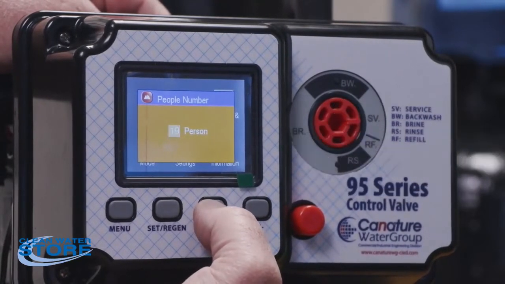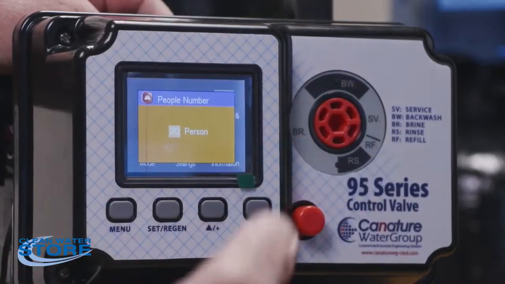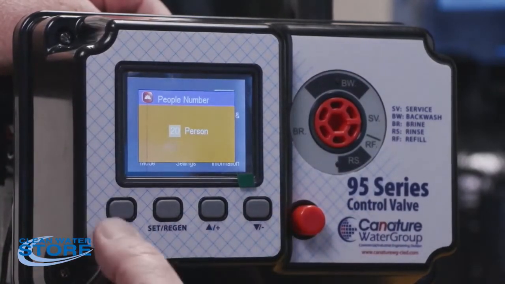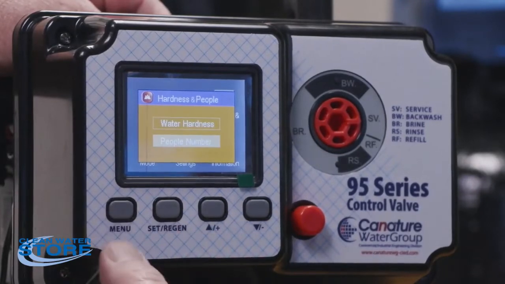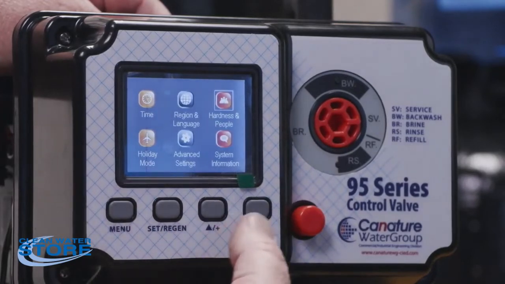You don't want this system to regenerate in the middle of the day and possibly interrupt somebody's shower or a car wash or whatever. Once you set that, go ahead and hit the menu button again. Hit the menu button one more time, it brings you out.